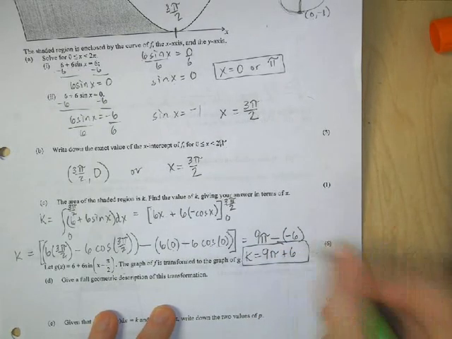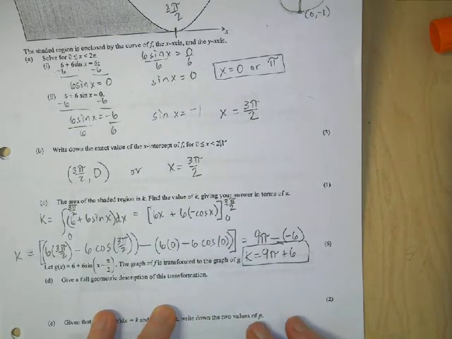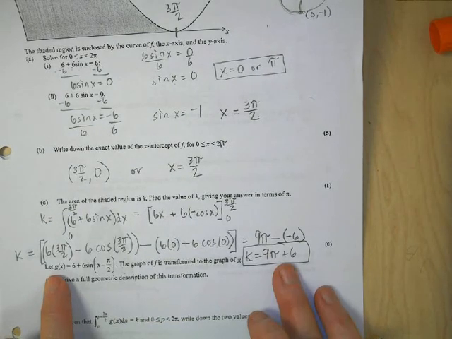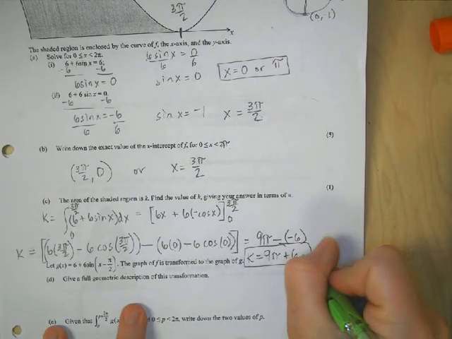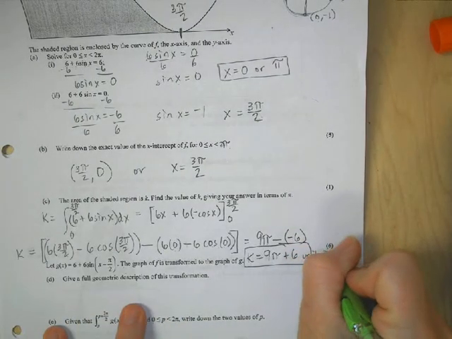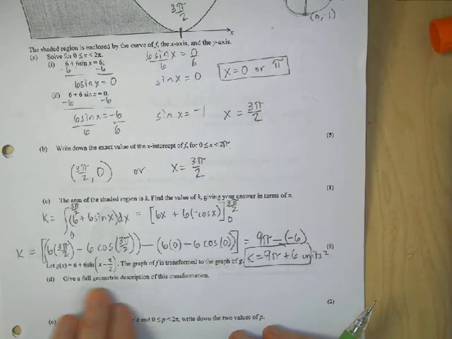There's the answer. Okay, that is the area under the curve, right there. So I suppose we could say units squared. Units squared, just to be on the safe side. All right, give a full geometric description of this transformation.